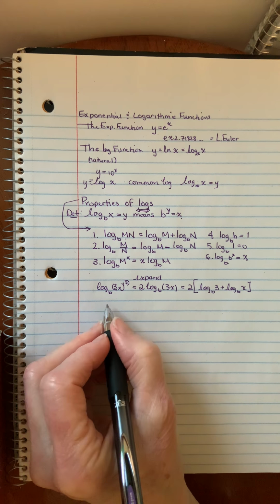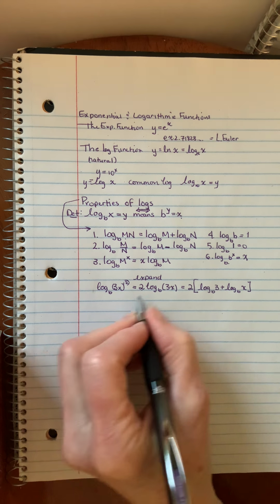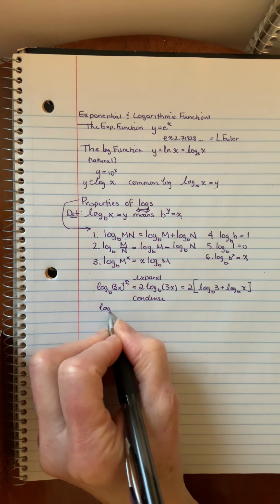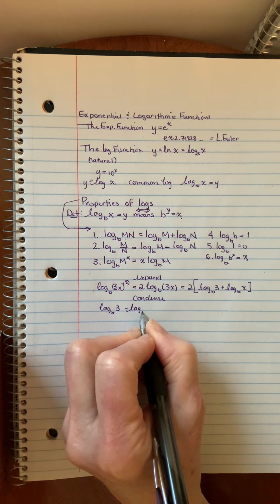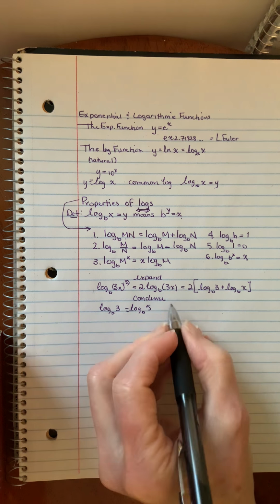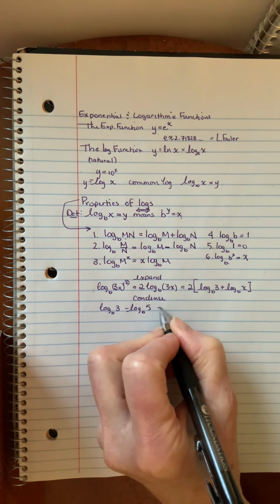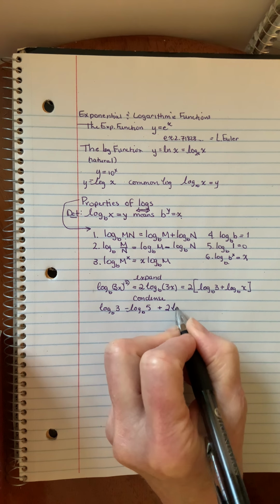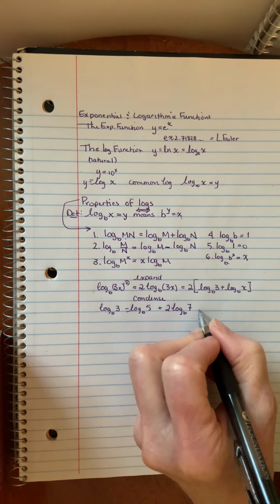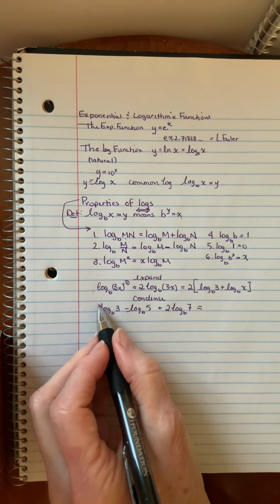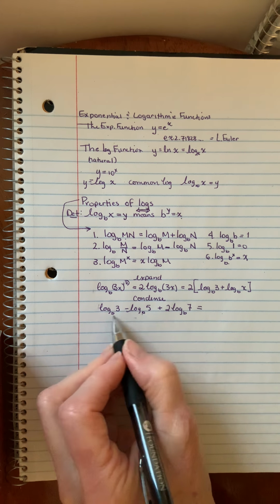Let me take one that I need to condense. So let's condense this one. It's got log base b of 3 minus log base b of 5 plus 2 times the log base b of 7. Let's condense that one. So if I work at this, these all have the same base. That has to happen.